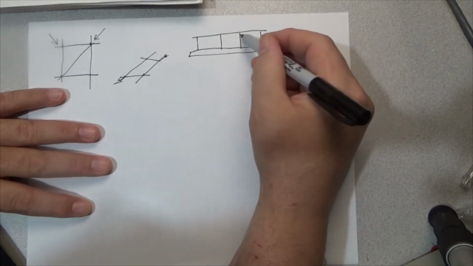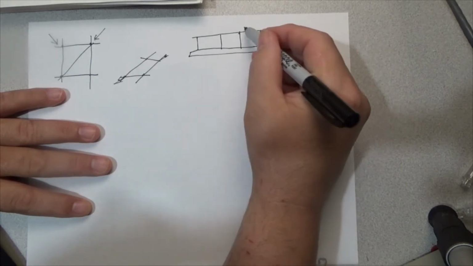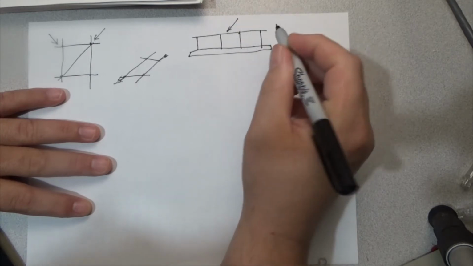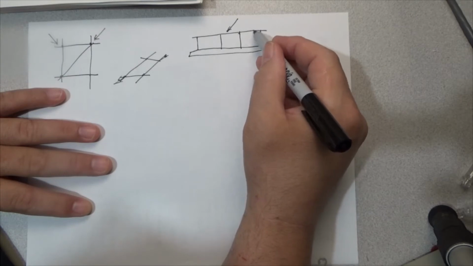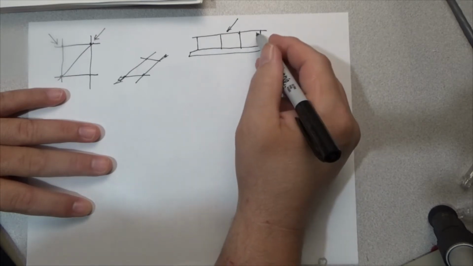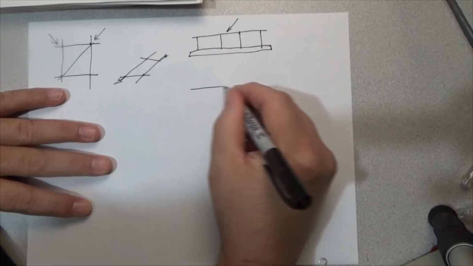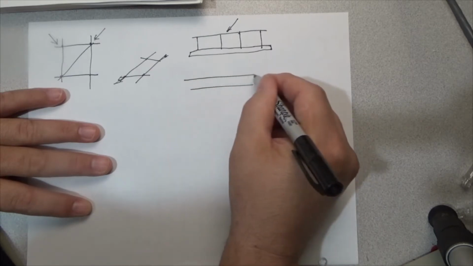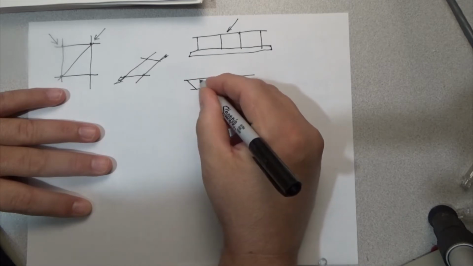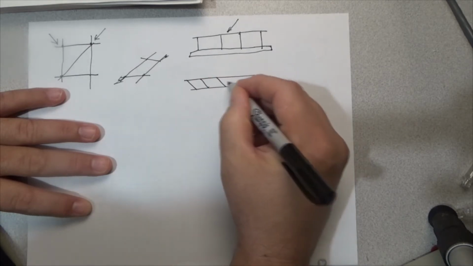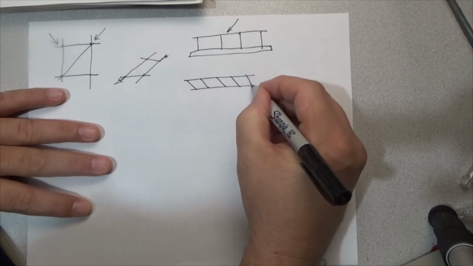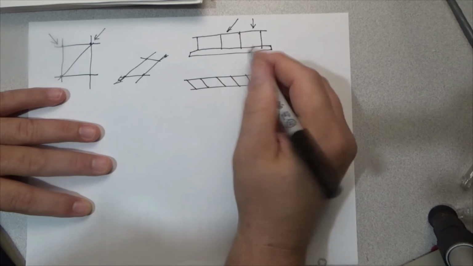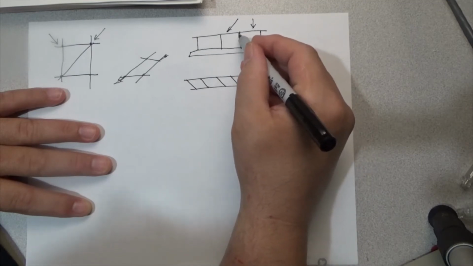Now, if you put pressure down and to the side on this figure right here, you could get these things to fold over and look a little bit like this right here. They could fold over like that. It's going to have very good strength if you push down that way, but if you come at an angle, it's possible that they can fold over.